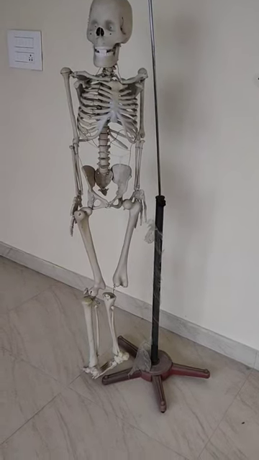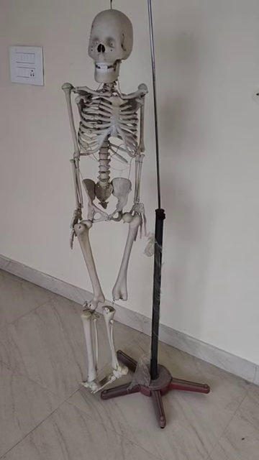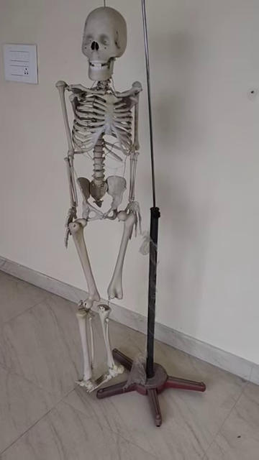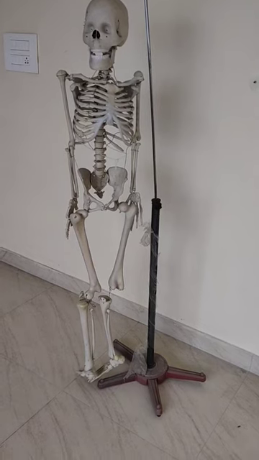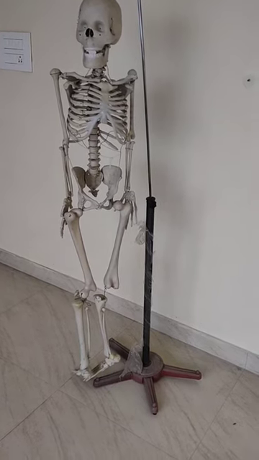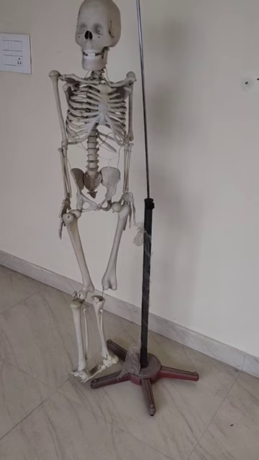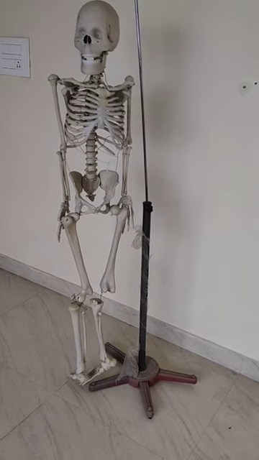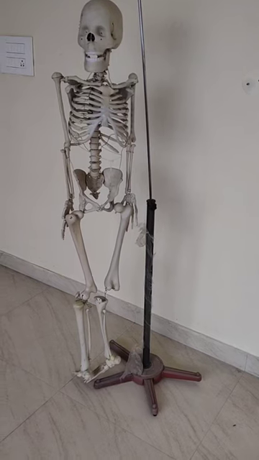Our skeleton system. So, what is the function of the skeleton system? With the help of the skeleton system, we can stand, we can walk. And it protects our internal organs.